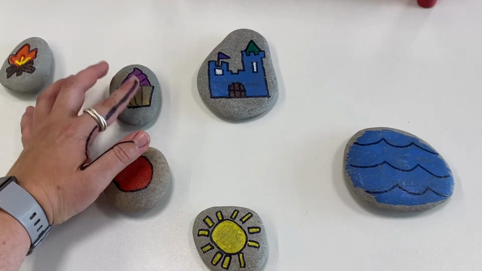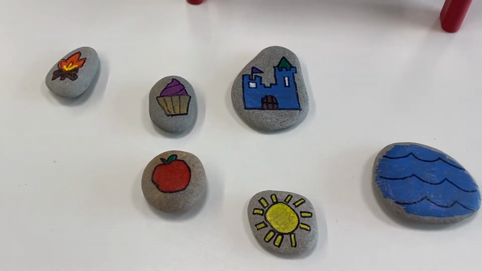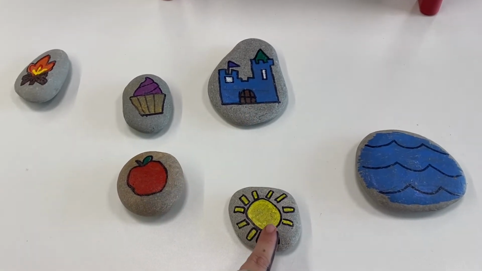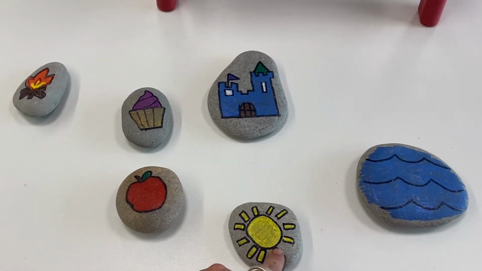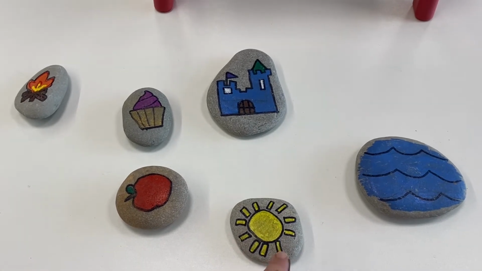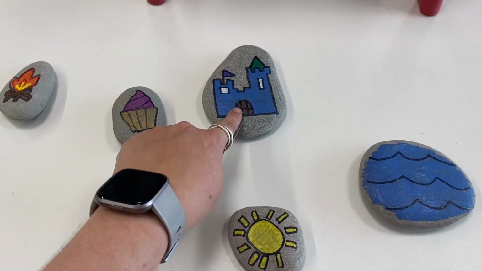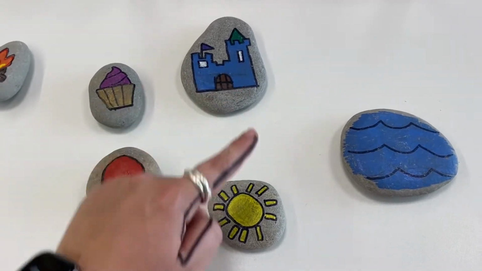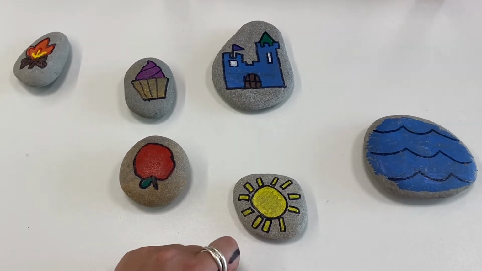It's above it. Okay, the next word is below. Below. And that's the opposite of above. So let's go back to the story stones. Here are our story stones. And I'm now going to describe the position of the sun. So the sun is below the castle, because it's underneath, isn't it? Yeah? The sun is below the castle. Or I could say the castle is above the sun.